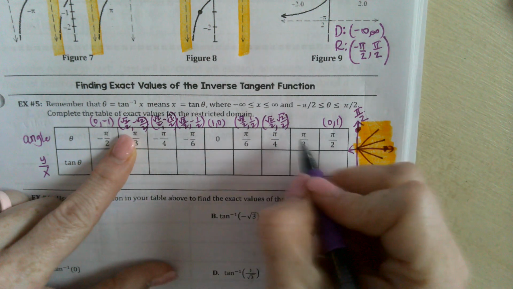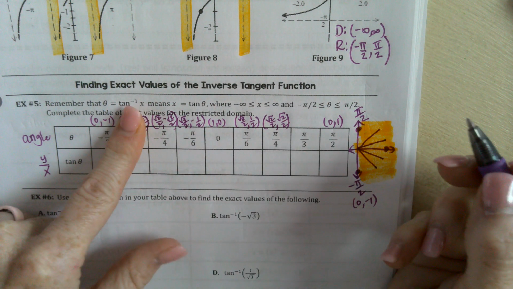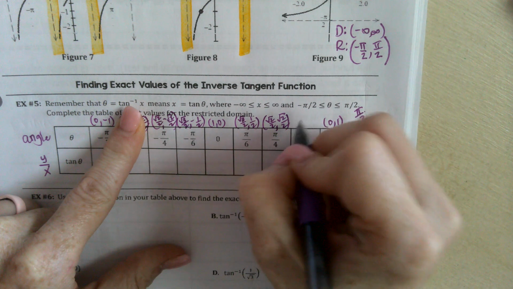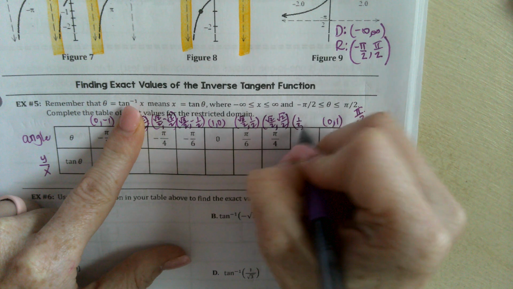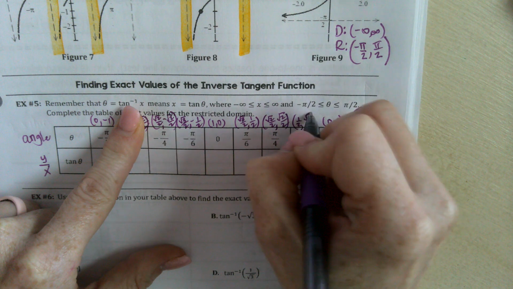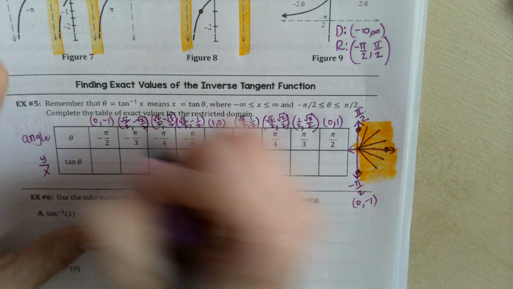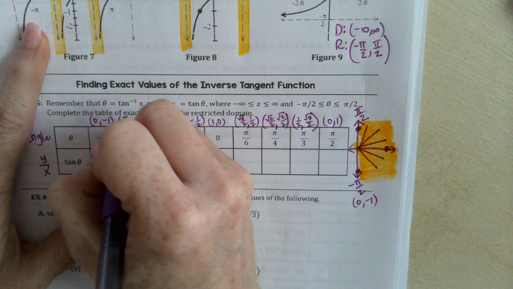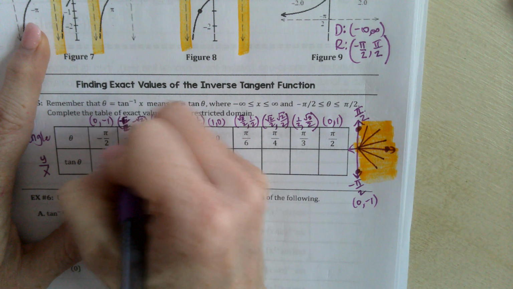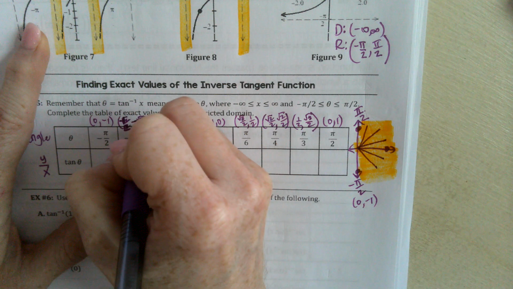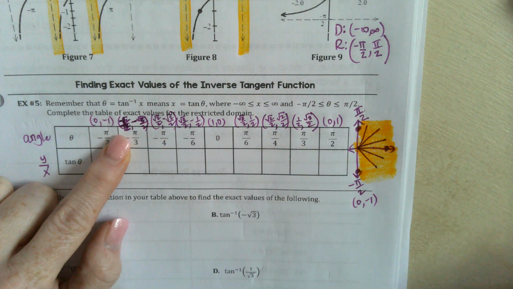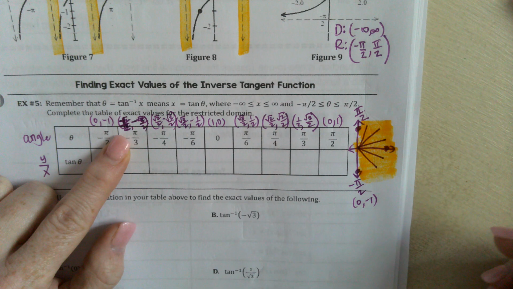Okay, so this one right here, I'll get to that in a second, I'll fix that. Right here, pi over 3 is up here. I've got a coordinate of 1/2, root 3 over 2. And this one is 1/2, negative root 3 over 2. This is negative 1/2, y'all. I'm so sorry. If I had a whiteout pen, I'd use it.